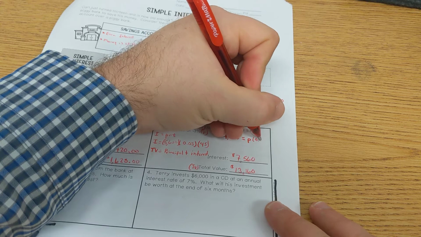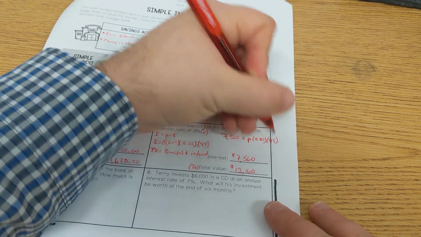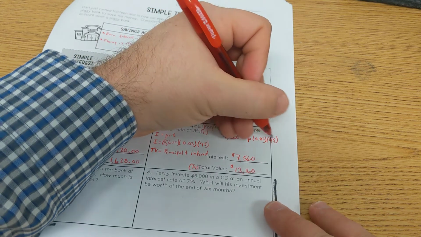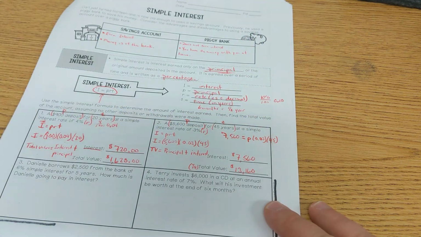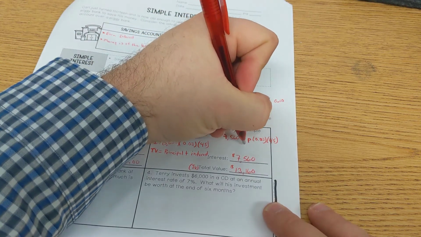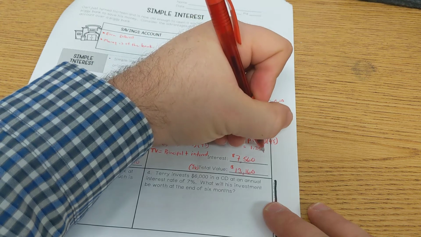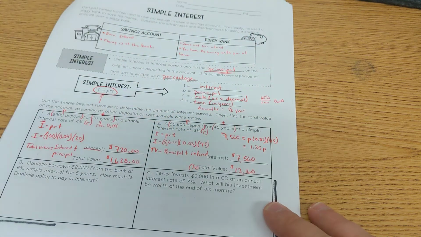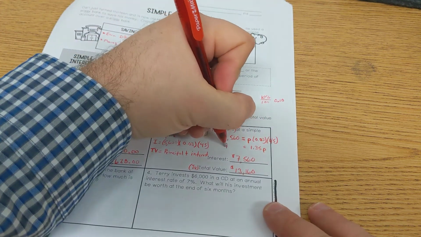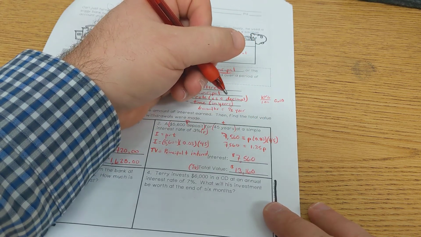It gave us the rate, and it gave us the 45 years. So what we're going to do is multiply these two together. So we got to multiply 45 times 0.03. And that's going to give us 1.35, and I'm just going to move the P to the other side. Is equal to 7,560.